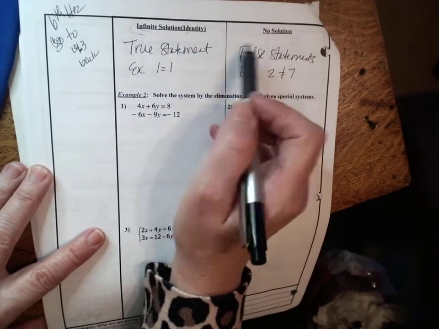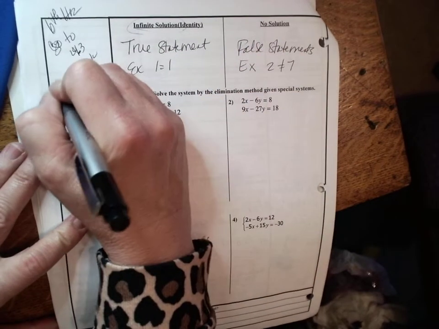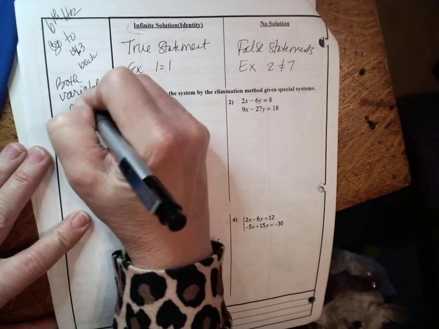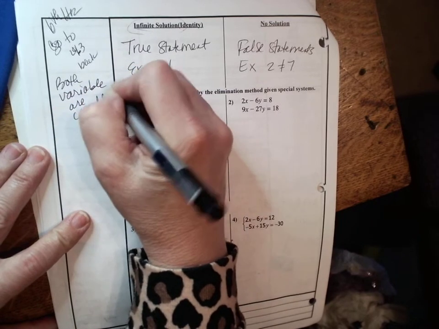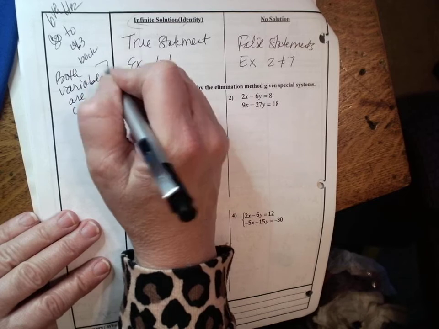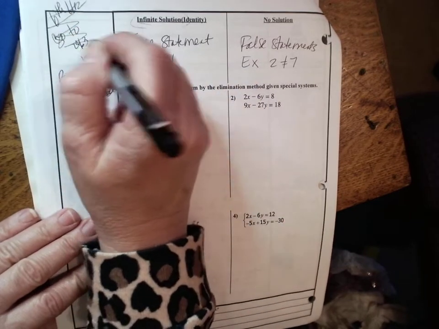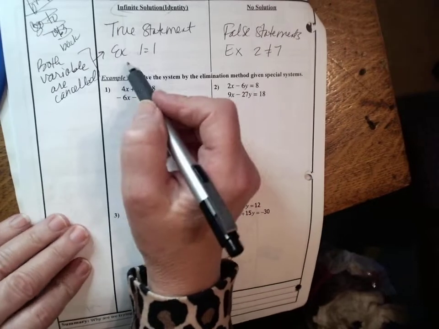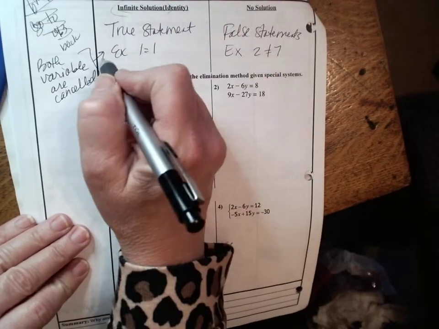When these happen, you're going to notice that both variables are canceled. Ignore that, that's a note to me when I was doing it live with you guys. So anyway, both variables are canceled. That's what happens with either one of these.